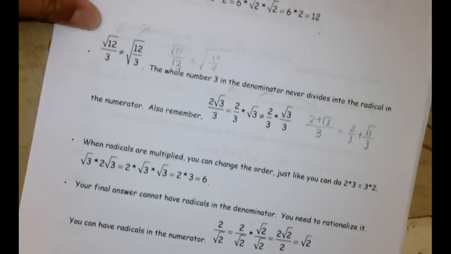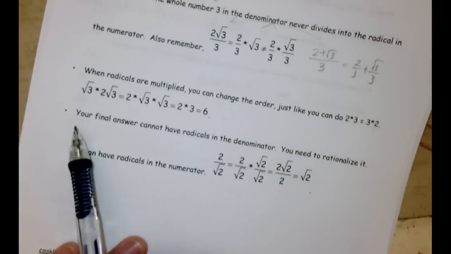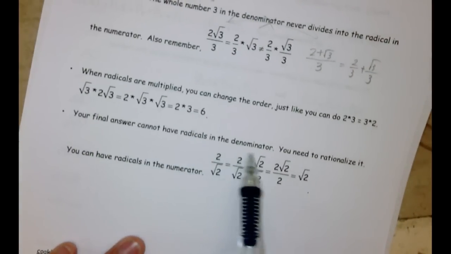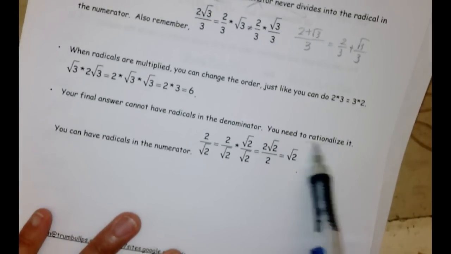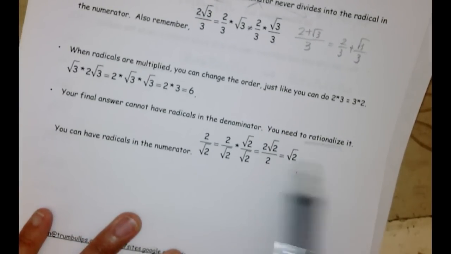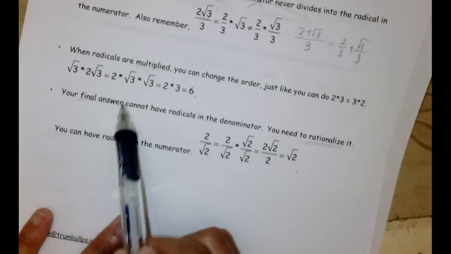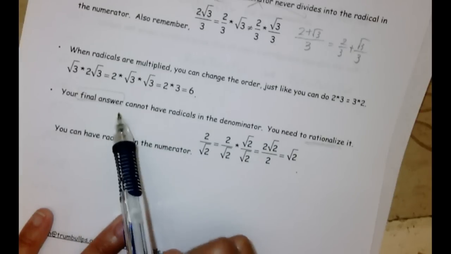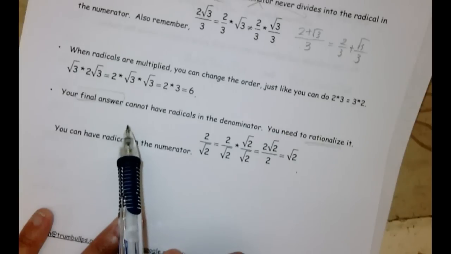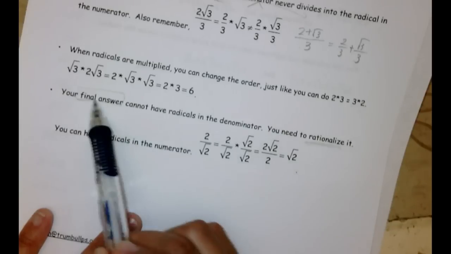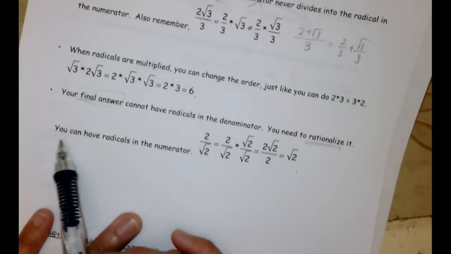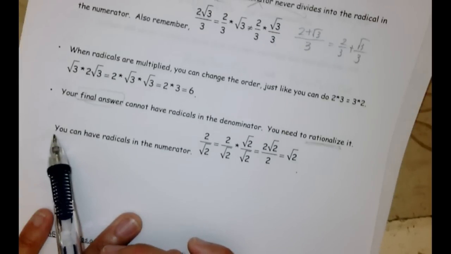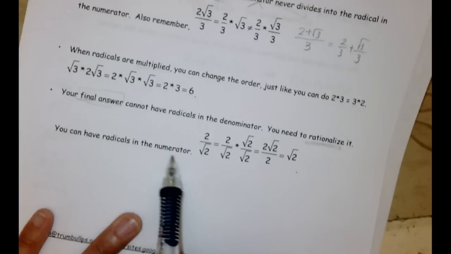All right. Your final answer cannot have radicals in the denominator. You need to rationalize it. Okay, final answer though, only final answer. You can have radicals in the denominator in the process of calculation. If that's the final answer, you have to rationalize it, okay? And this is what you do for rationalizing. You can divide the radicals in the numerator.